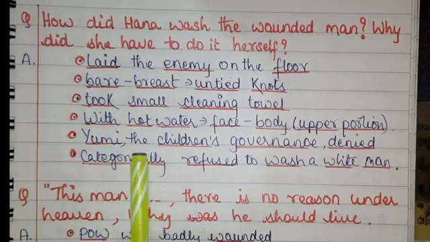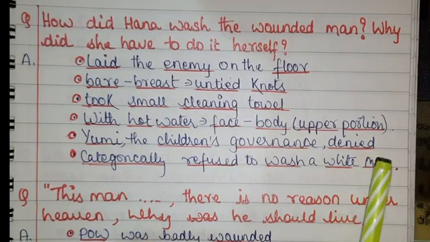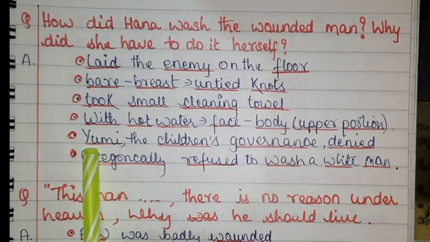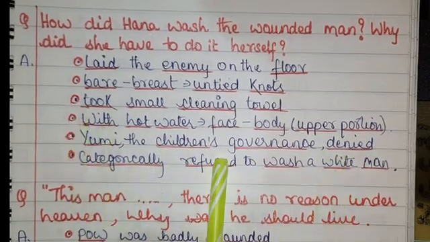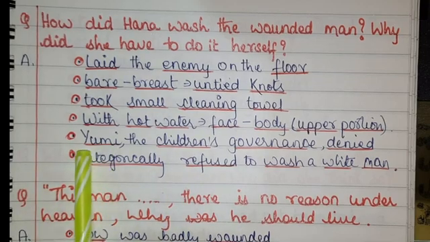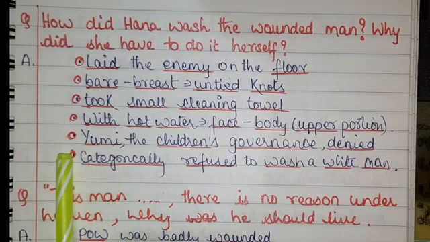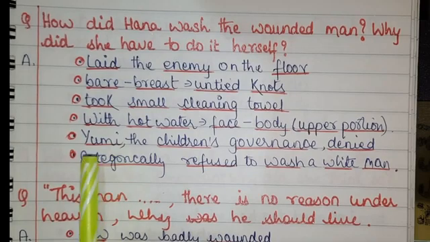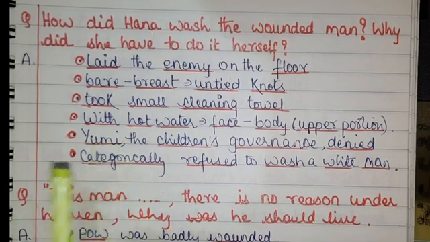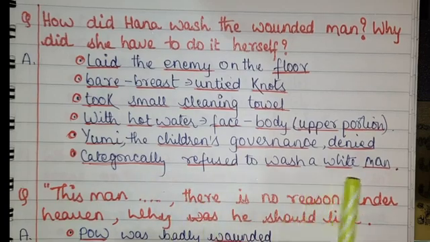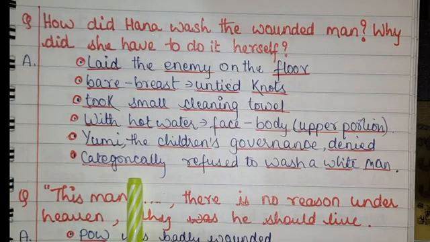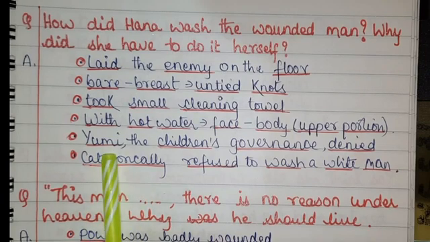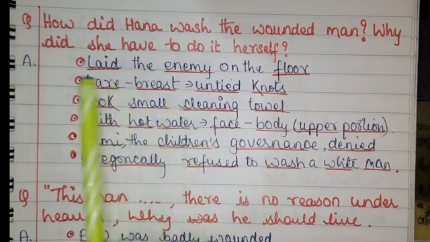It is because Yumi, the children's governess, refused to do the task. Okay, Yumi, you must remember this for the MCQ. Yumi is the servant's name, of the Sadao family. She used to look after the children especially, and she refused to clean that white man because even she was very much betrayed. Even she was very sad about the dropping of atom bombs on two places of Japan, that is Nagasaki and Hiroshima. So obviously she had hatred in her heart. She categorically refused to wash a white man. Yumi vehemently said that she is not going to clean the man at any cost. Therefore, Hannah became very frightened, and this is how she cleaned the man.